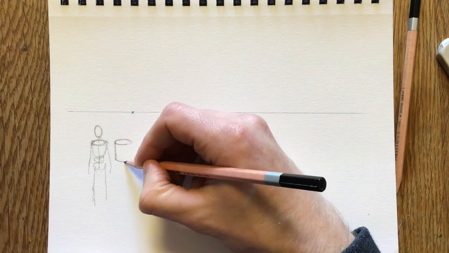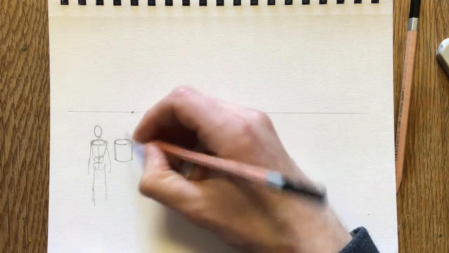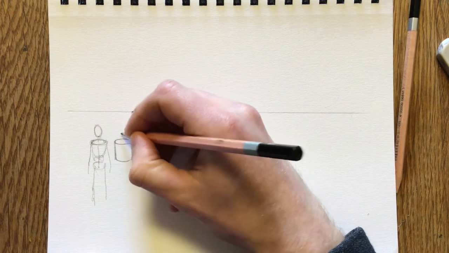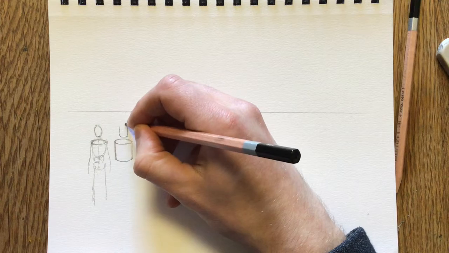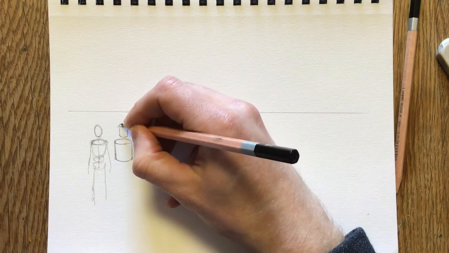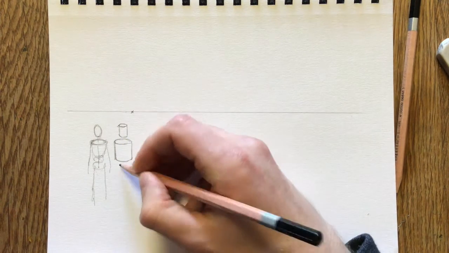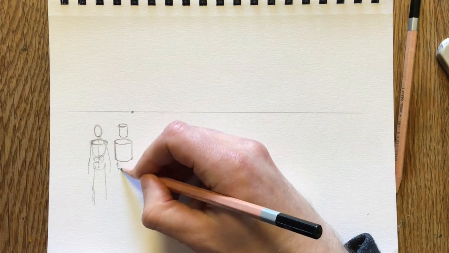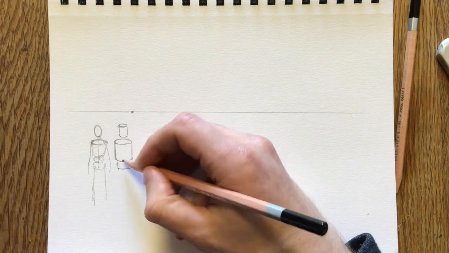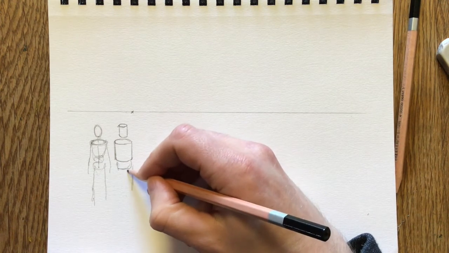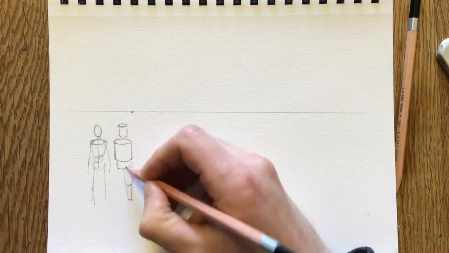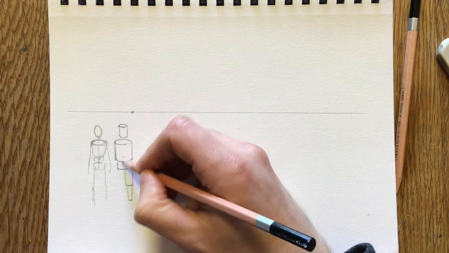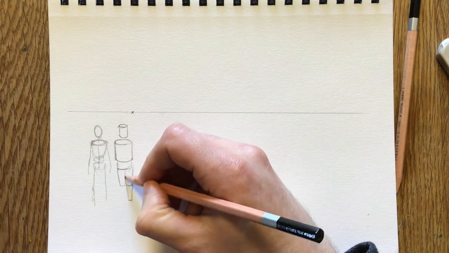If this was like a cylinder here, you'd see more of the top of his body here. And less of the bottom. So you see, we don't see the bottom, but we do see the top. Hopefully that makes sense to you guys.